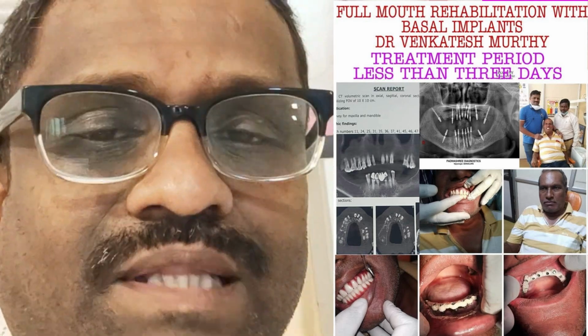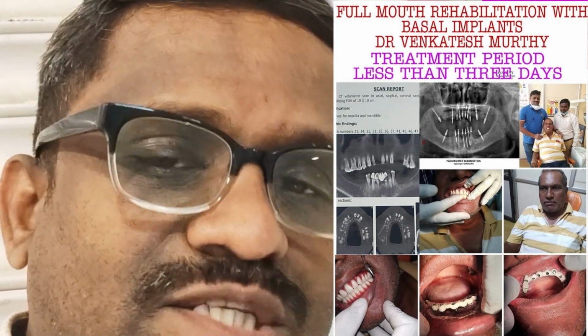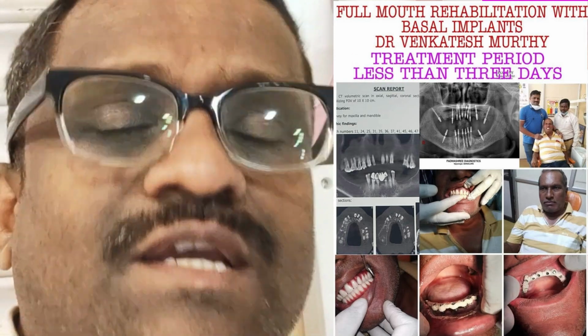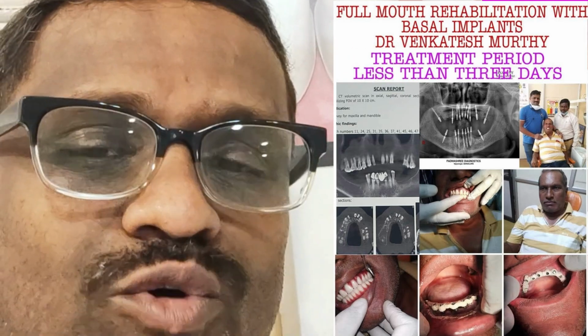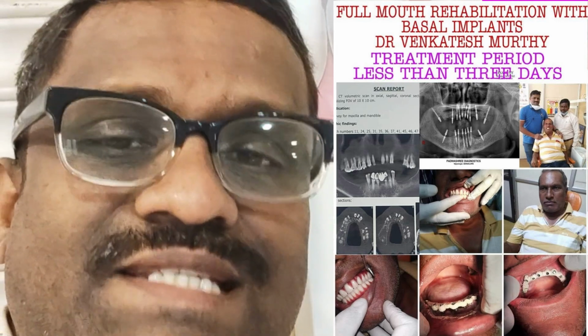So overall the implant of choice here in the maxilla as well as in the mandible, first choice is BCS, followed by, in some areas I do prefer placing compressive implants of different size and length.